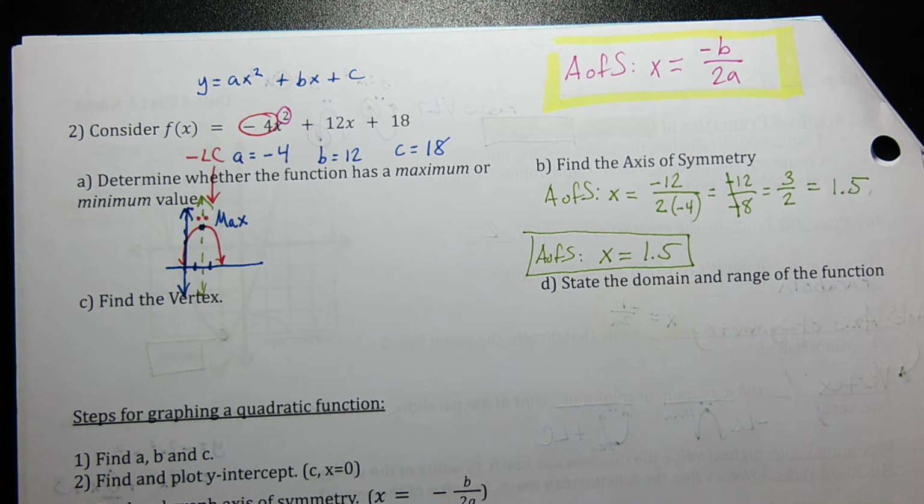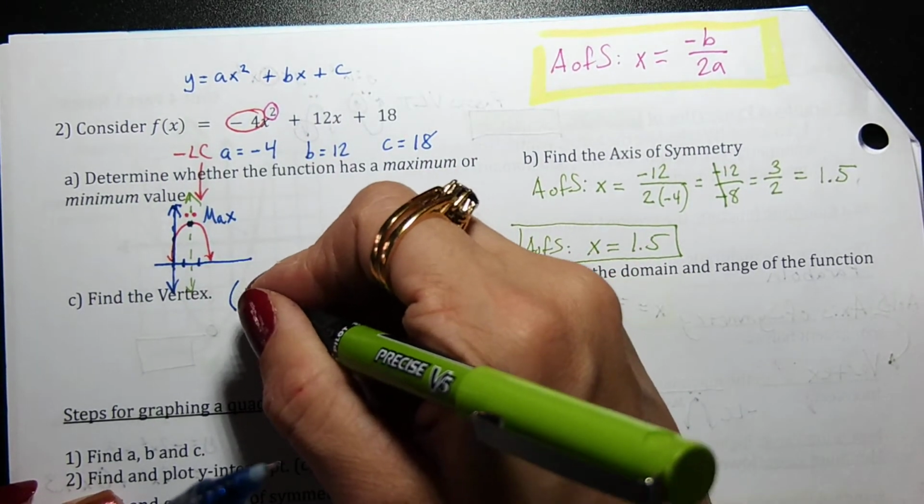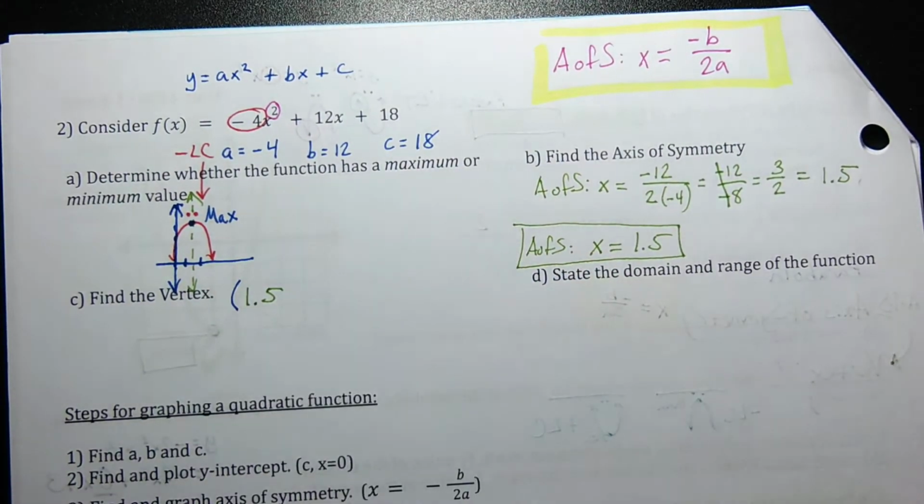Now it says to find the vertex. Do we know anything about the vertex if the axis of symmetry goes through it? What does the x value of the vertex have to be? It has to be 1.5. So we just have kind of sketched this.